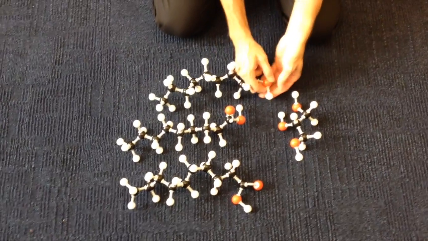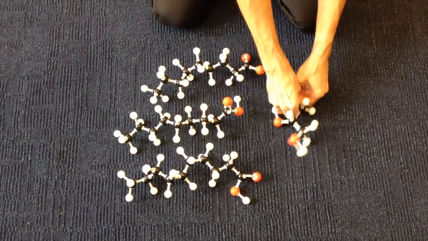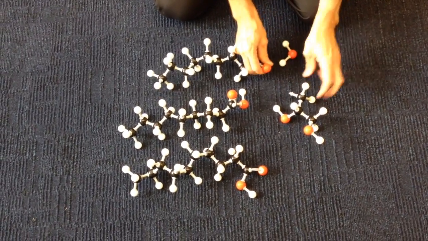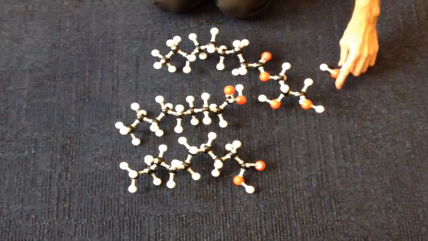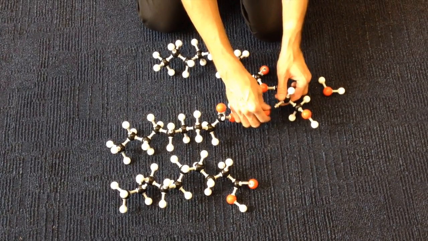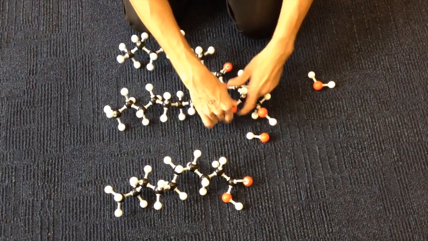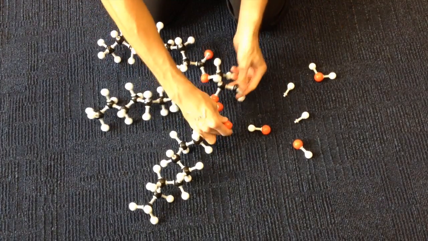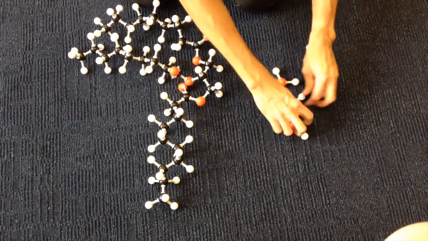Each carboxylic acid gives a proton, and the glycerol gives a hydroxyl group, causing a dehydration reaction and the forming of an ester linkage. The water, then, is in solution. This reaction happens 3 more times, and we form a triglyceride and 3 water molecules.